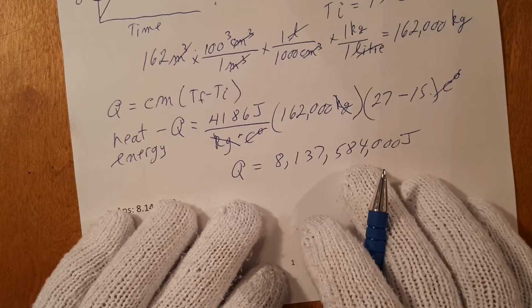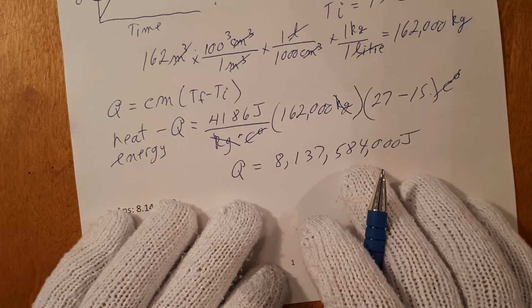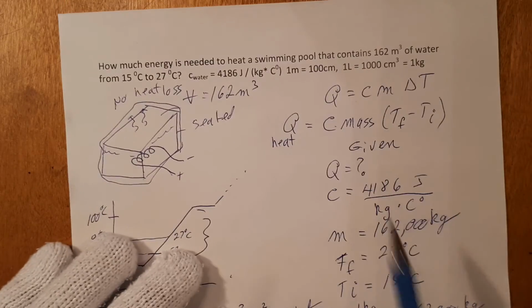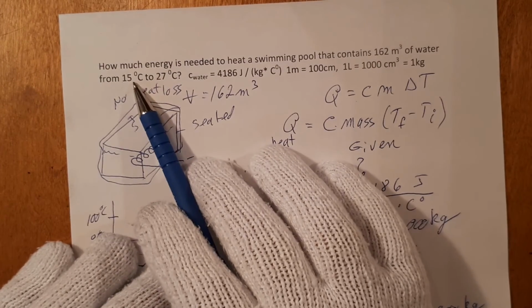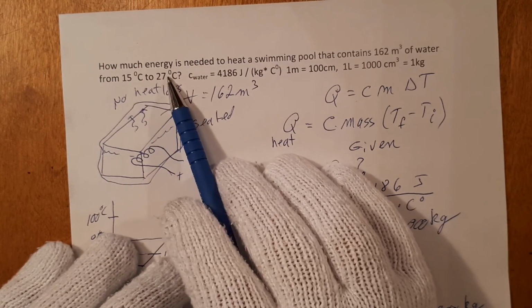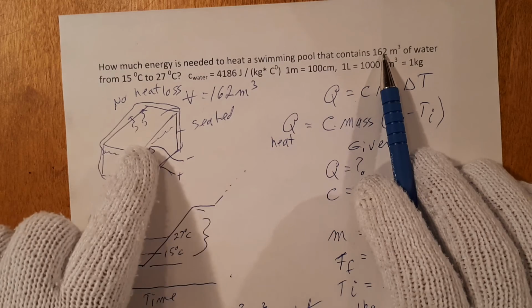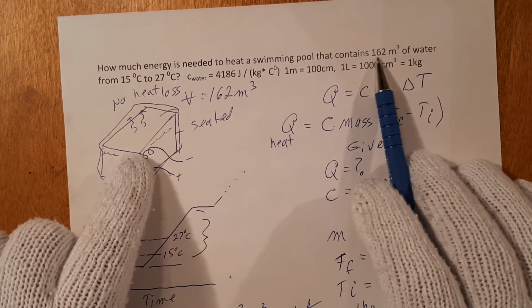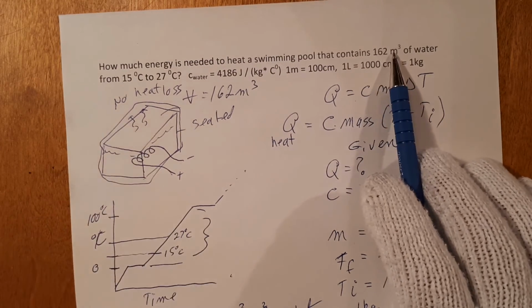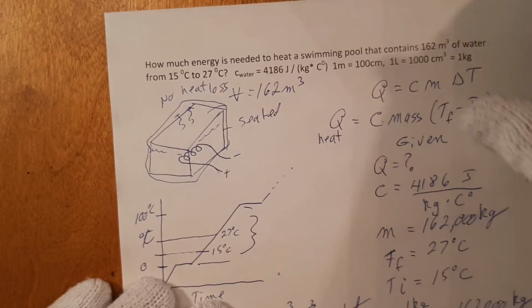Reducing this to proper significant figures, and for our purposes, I'm going to ignore temperatures for sig figs. We'll just use the volume of the fluid, which is 3 sig figs here, 162 cubic meters of the water. And that's just my preference to ignore the temperatures.